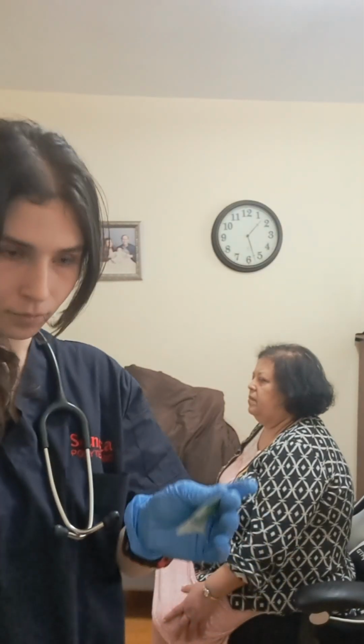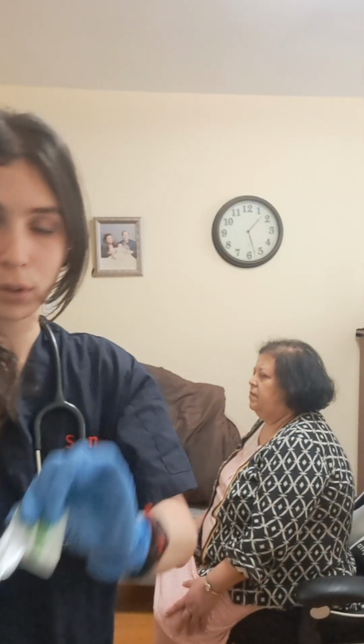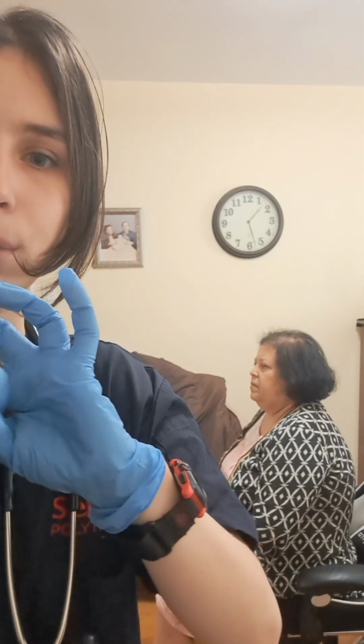Badge. And I'm going to wipe my stethoscope. Diaphragm and bell side.